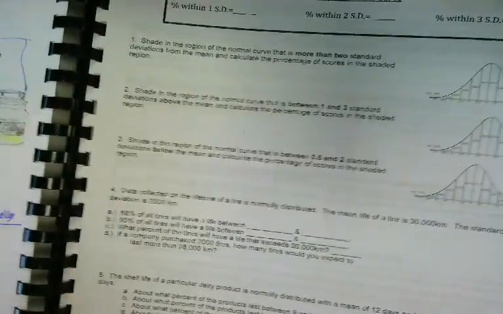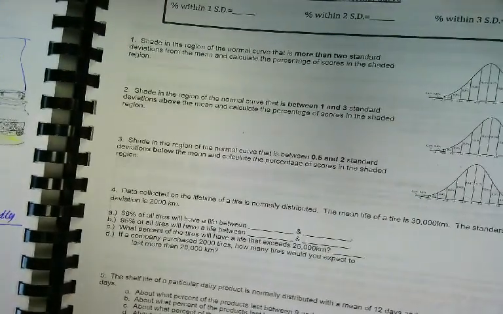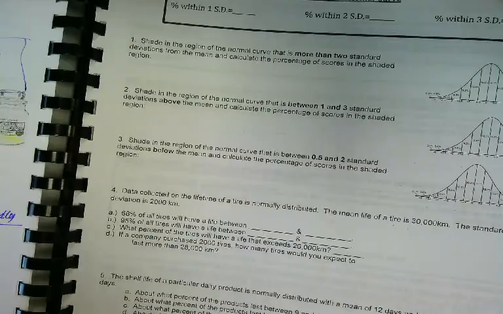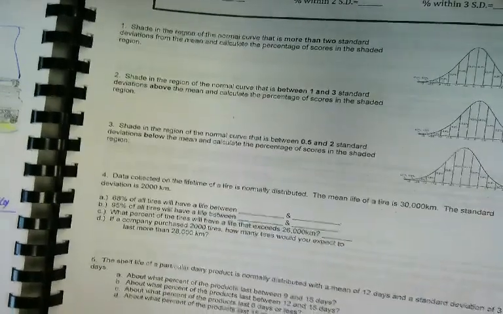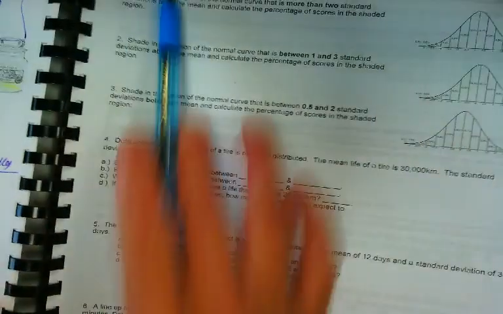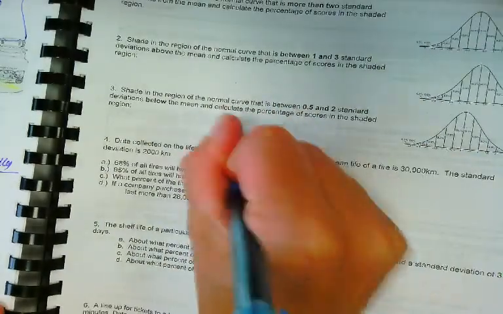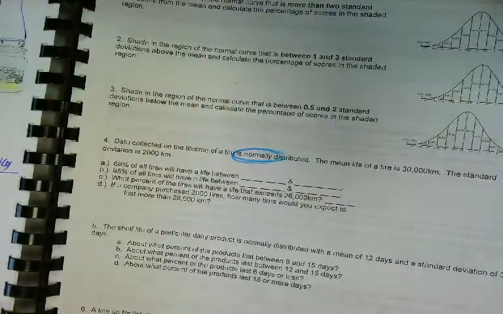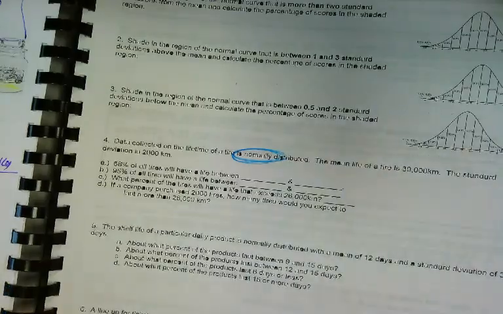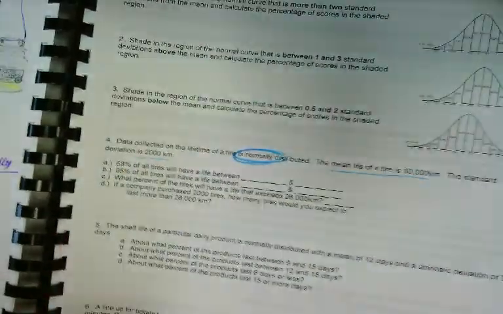All right, flip the page and let's pick something from the homework. Let's look at number 4 from the homework. So we had 1 through 5 last night. It says data collected along lifetime is normally distributed. I want you to circle that word normally. So your brain's going to say, I can now use the calculator and use this normal CDF. The mean is 30,000 and the standard deviation is 2,000.